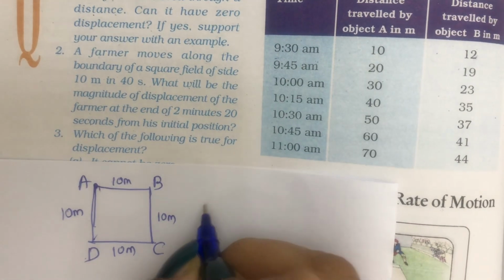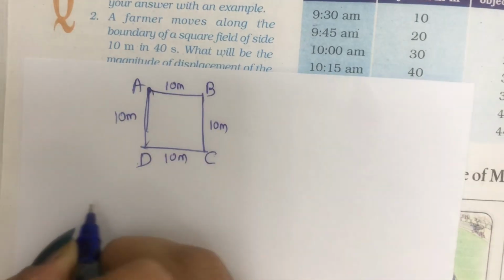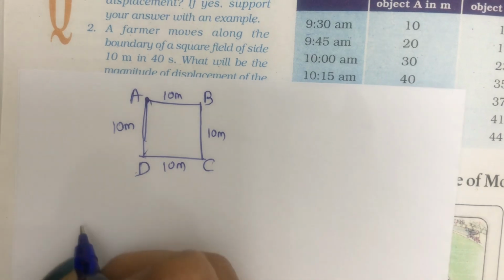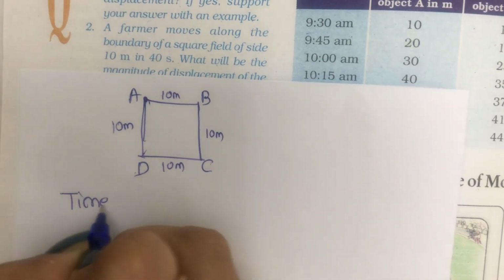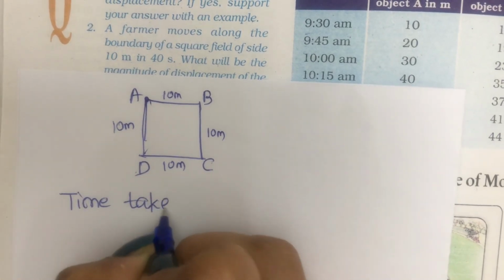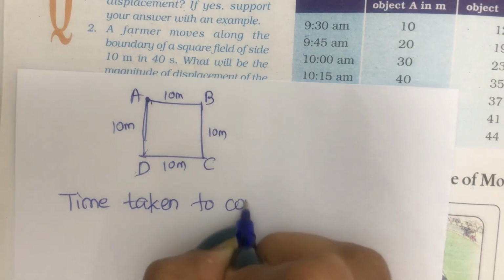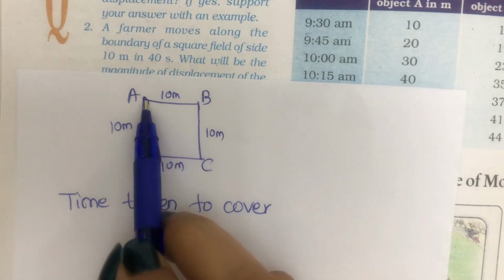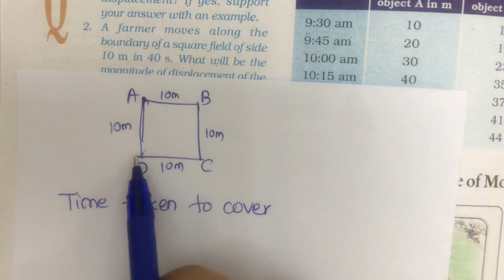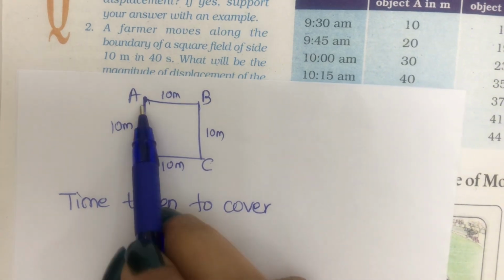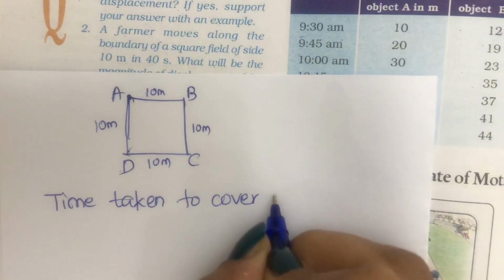First we'll write the time taken to cover, starting from here. If we again come to A, what is that? One round, right?